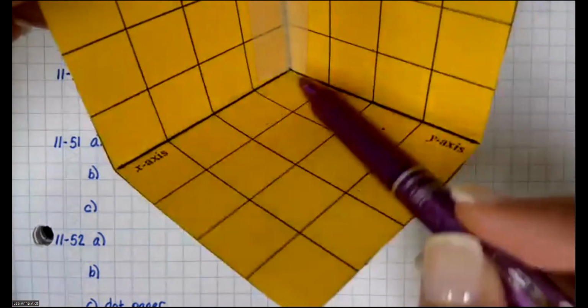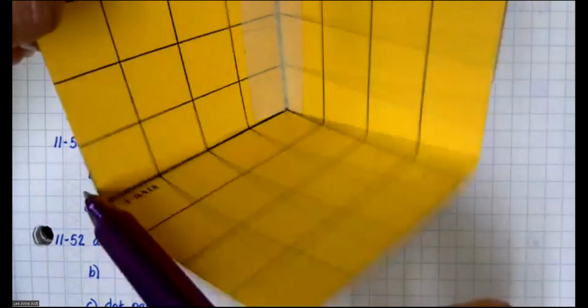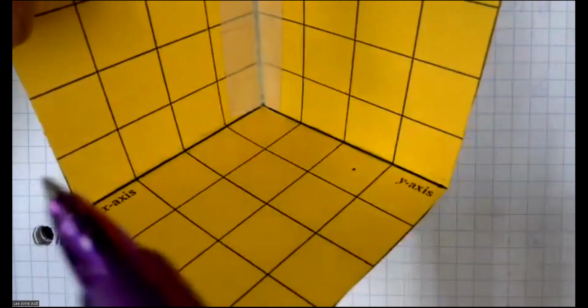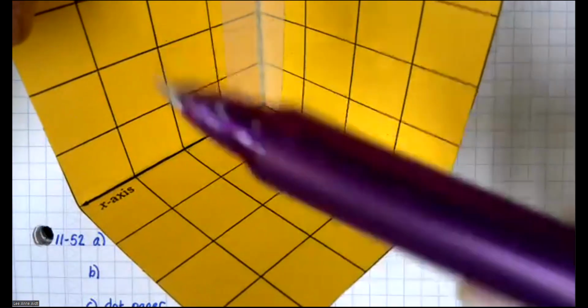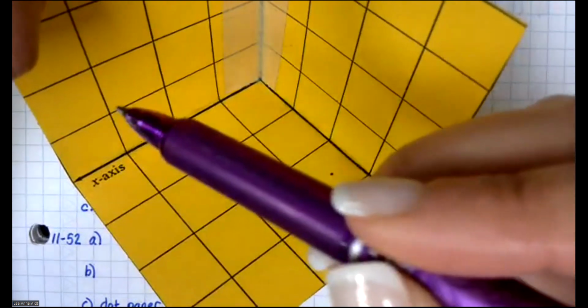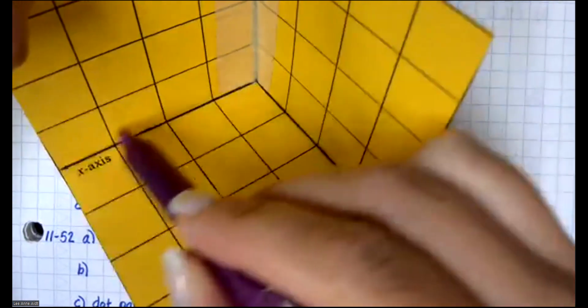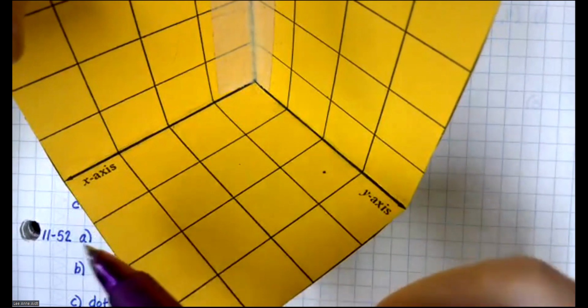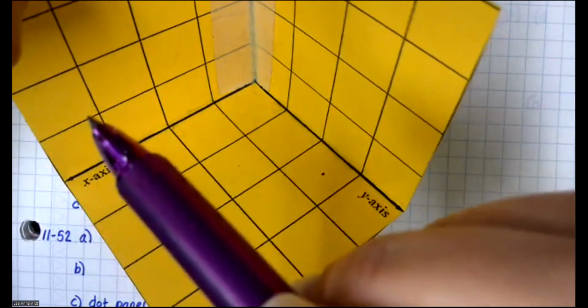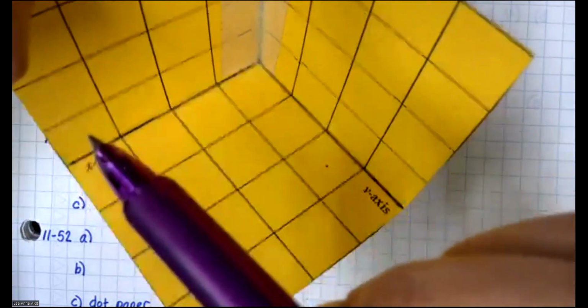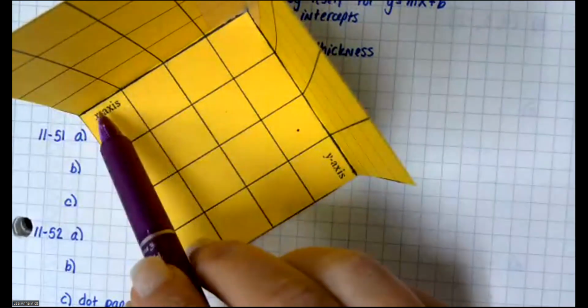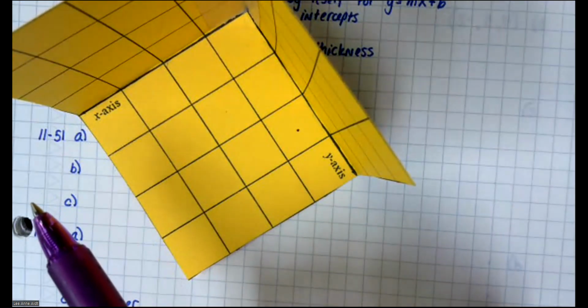Let's see if I can do this better. So 4, 2, 3. This is challenging to do on a camera. 4, 2, 3. See, like it's hovering in the air. 4, 2, 3.